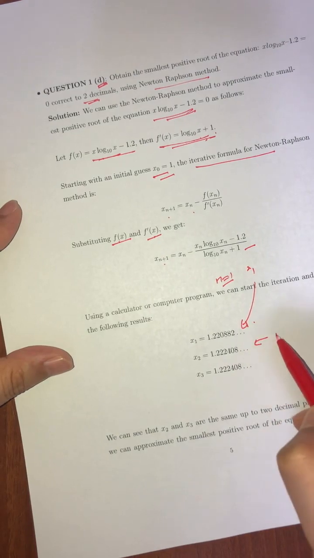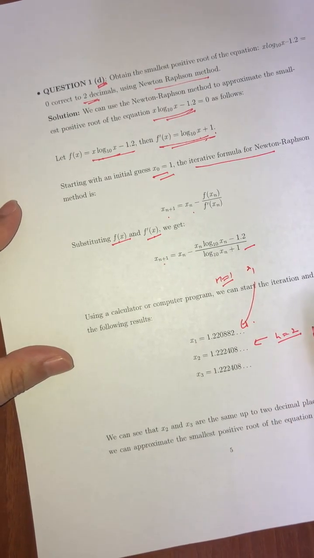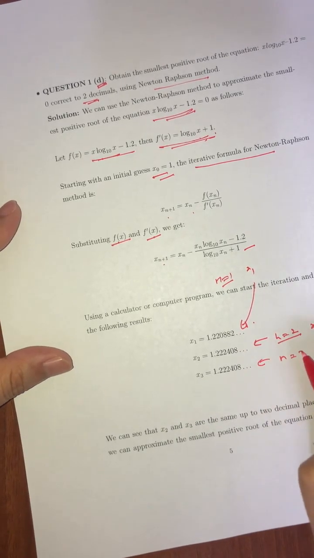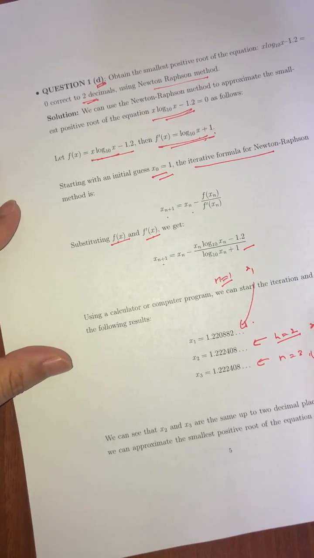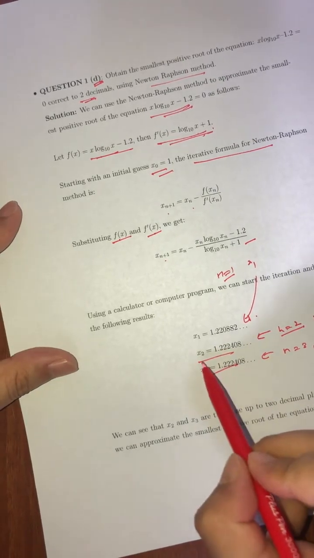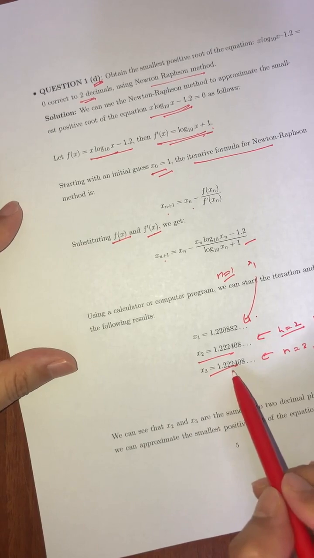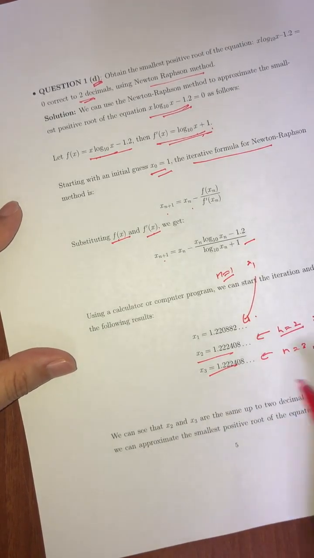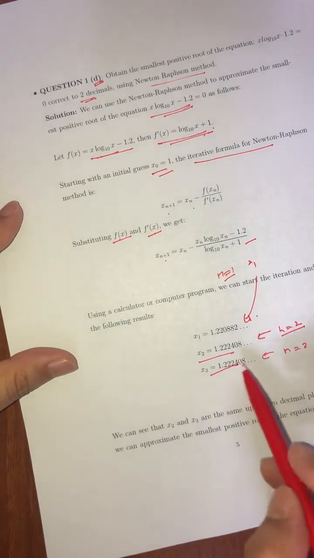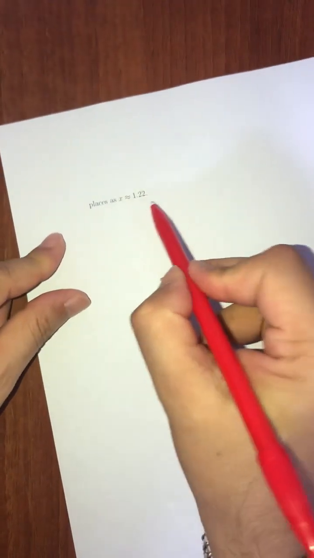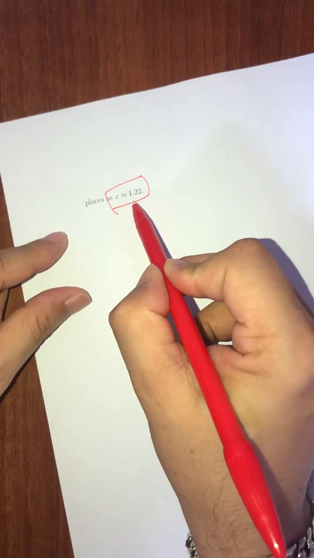For n equal to 2, we get x of 2. Then we put n equal to 3 and get x of 3. From the last two iterations, we can see that up to the third place of decimal, the value is the same. We can say that finally the answer is x approximately equal to 1.22.